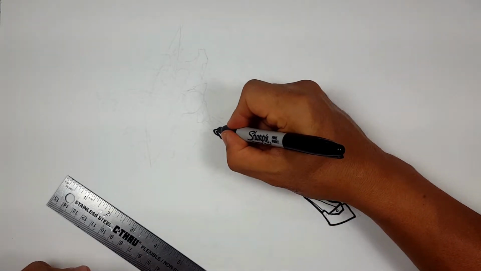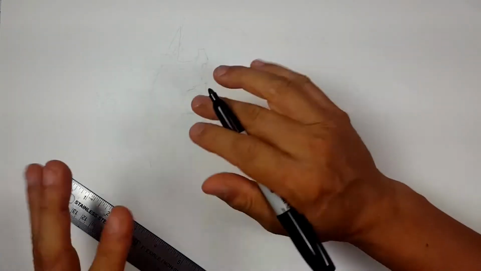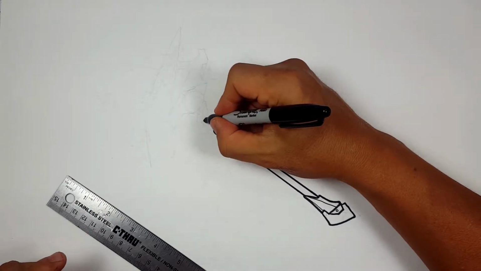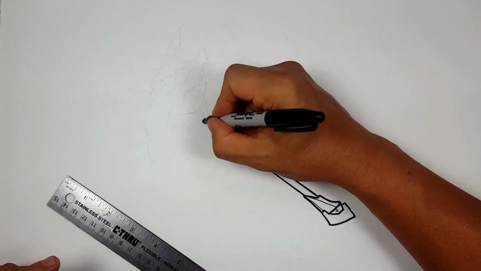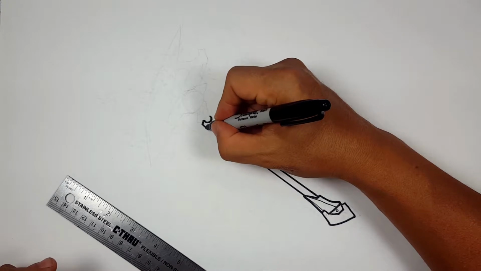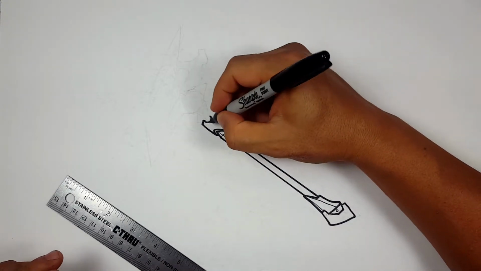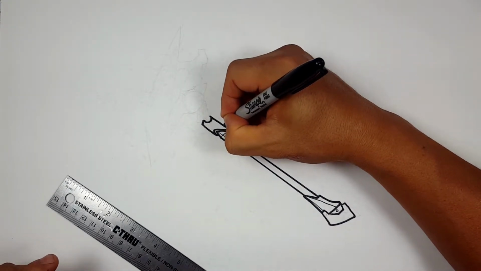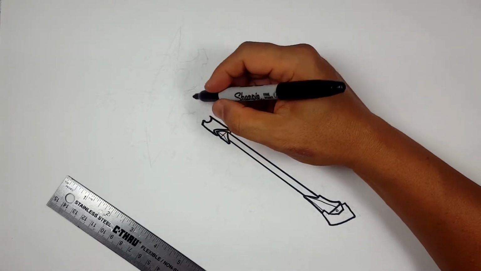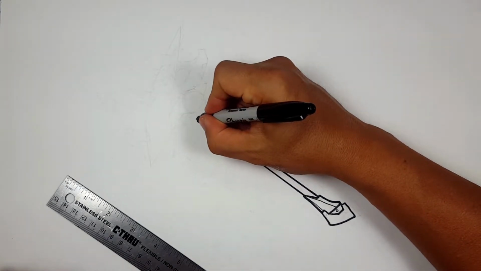And I'm going to bring this over just a little bit like that for a 3D edge to it. And this side I'm going to come around like this. Come out. And connect over here. Same thing, bring this down to there and start connecting some of this stuff over to here.